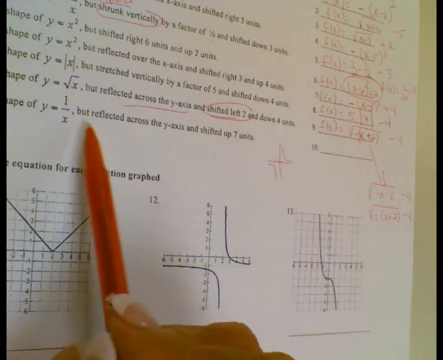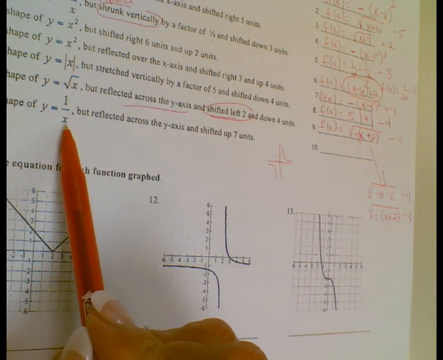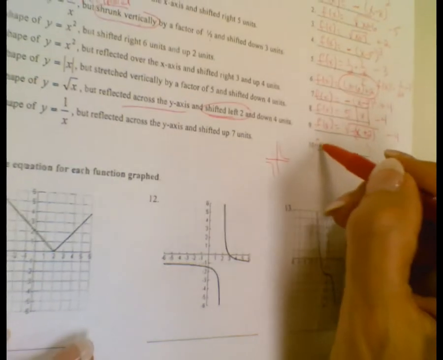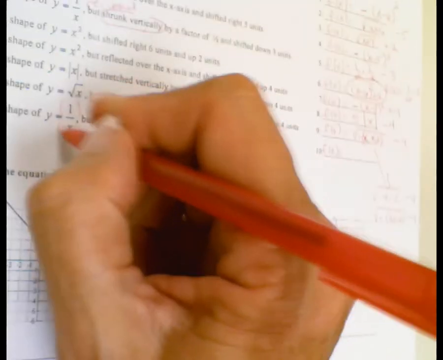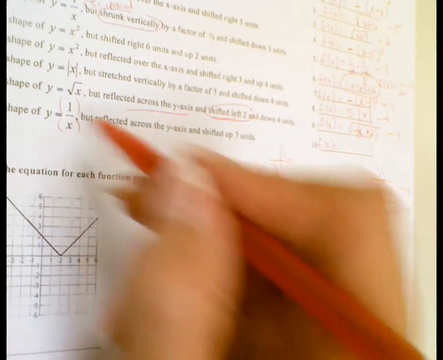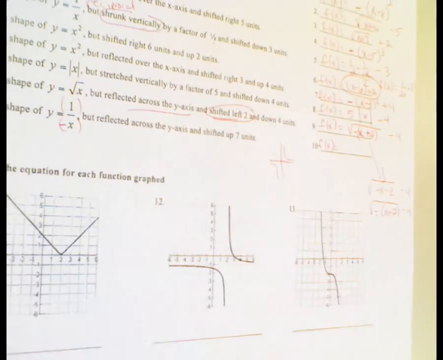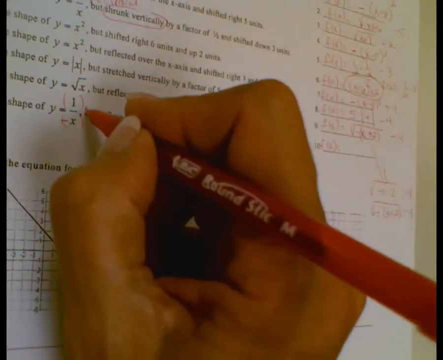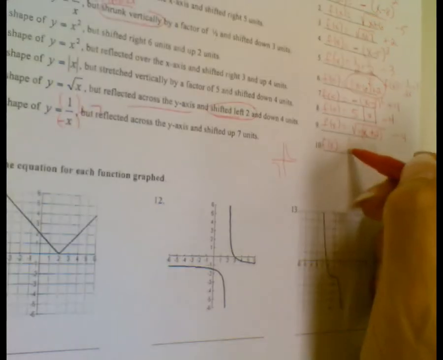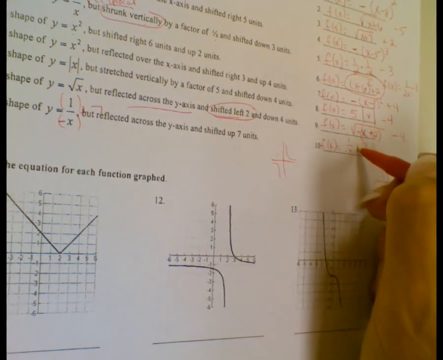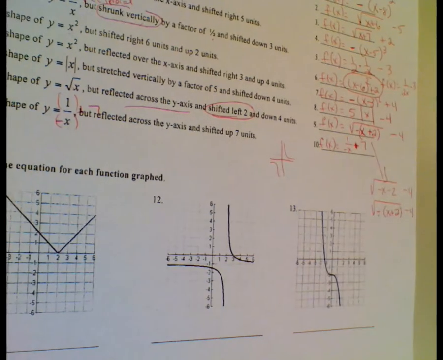So the negative has to go with the x. Because fractions, typically there are parentheses already here and here, you'd put this negative here for the reflection across the y-axis. And then up 7 would be outside. That's how you're supposed to do it.